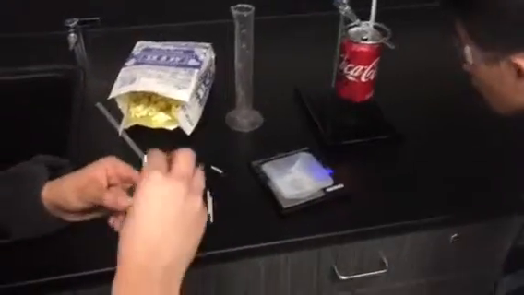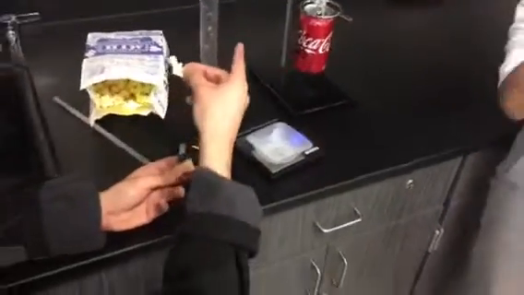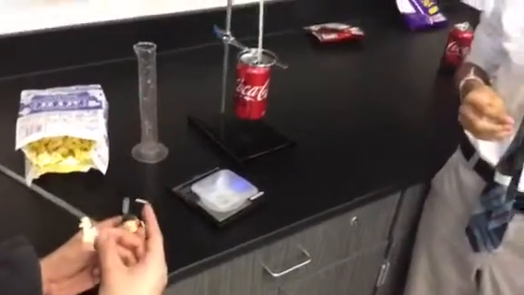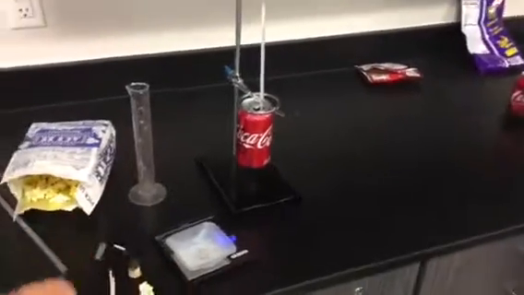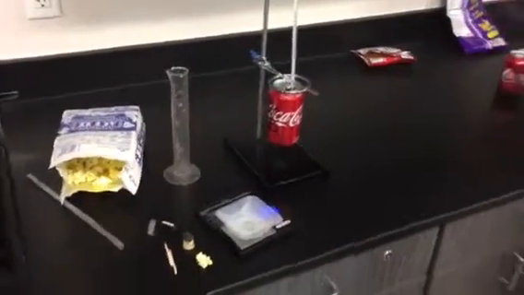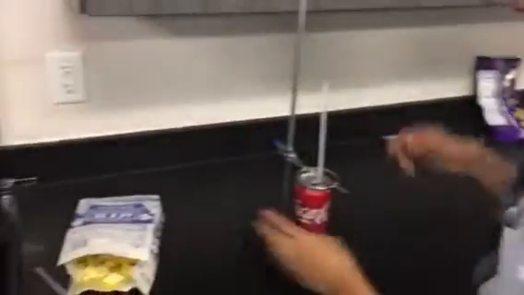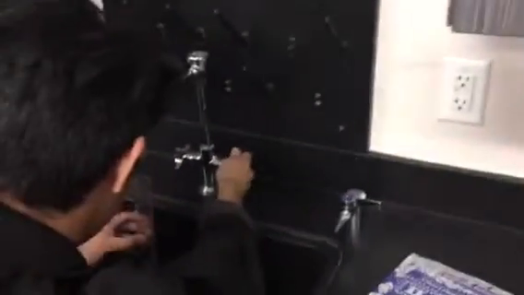Okay. Water initial is 33. Do we need to put new water in? Yeah, you need to put new water. When you heat things up, do things evaporate? Yeah. So do you think there's exactly 50 in there? No. So you have to fill her up.